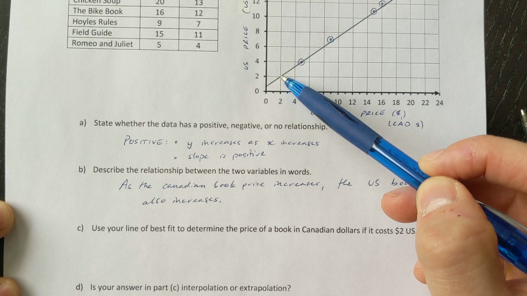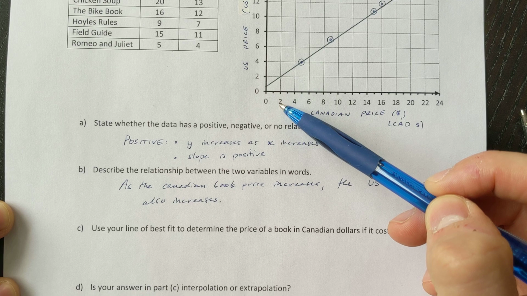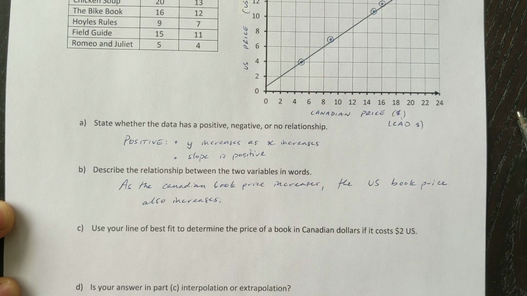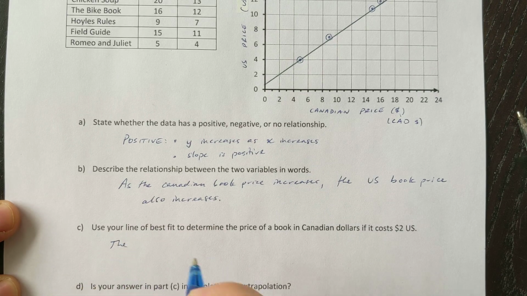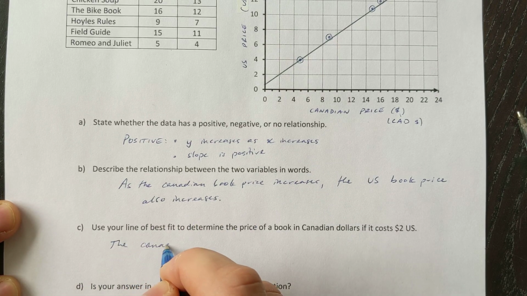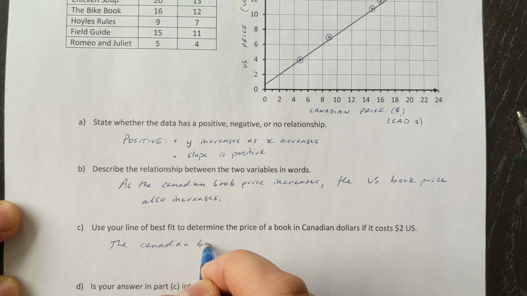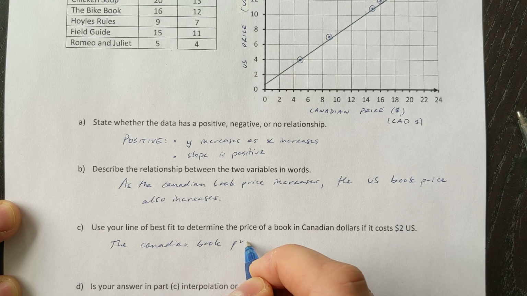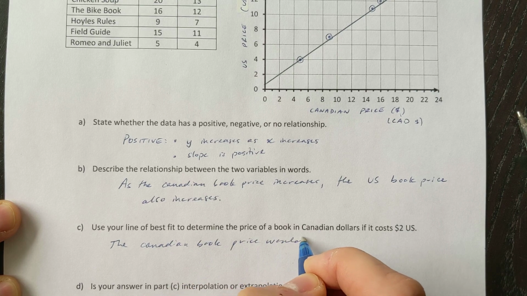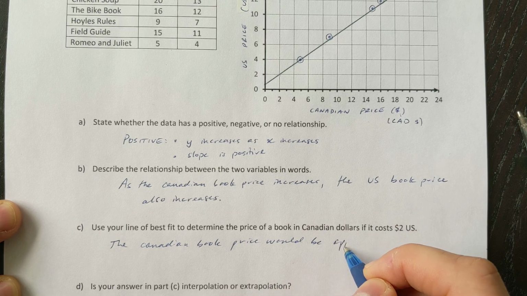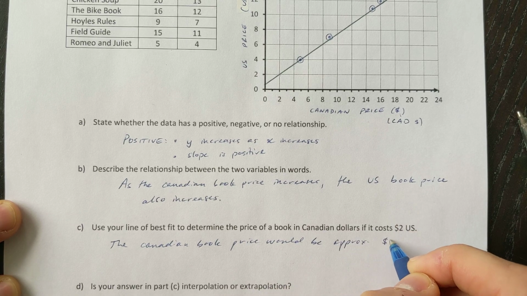And what is the Canadian price? Well, I go down here. The Canadian price would also be $2. So the Canadian book price would be approximately $2.